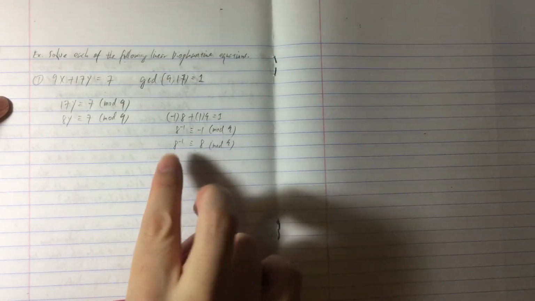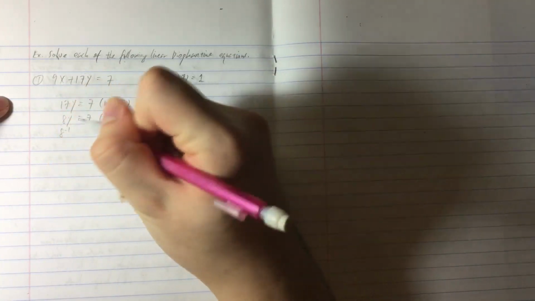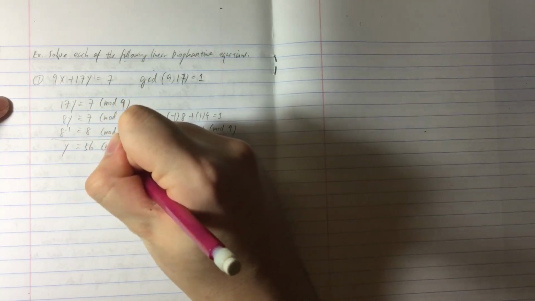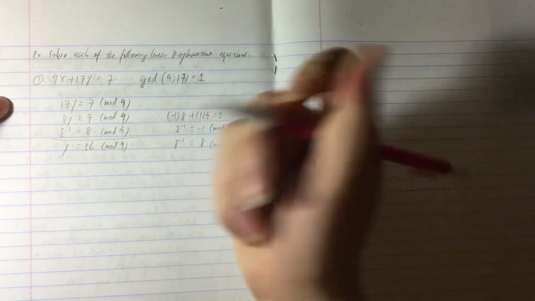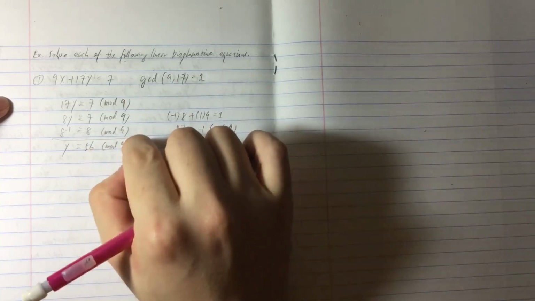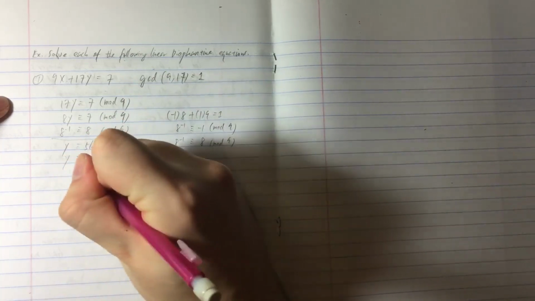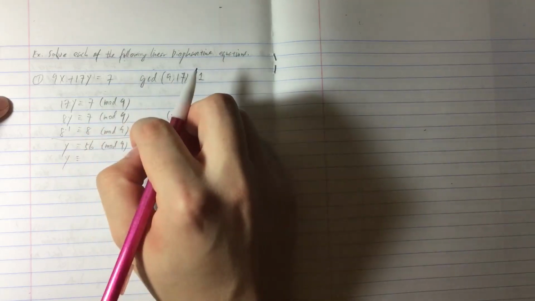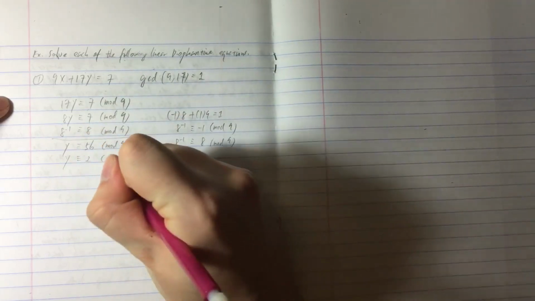Then I can multiply the inverse of 8 to both sides of this congruence. So on the left side we get y by itself. y is congruent to 56 mod 9. Then take 56 divided by 9, take remainder. 56 divided by 9, remainder is 2. So y is congruent to 2 mod 9.